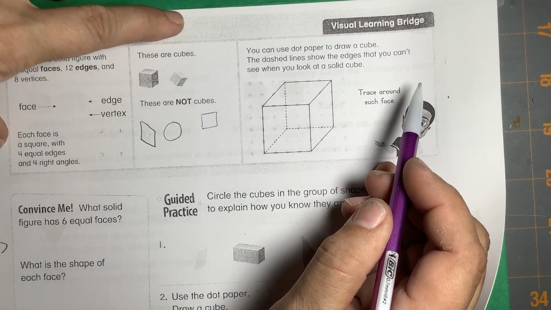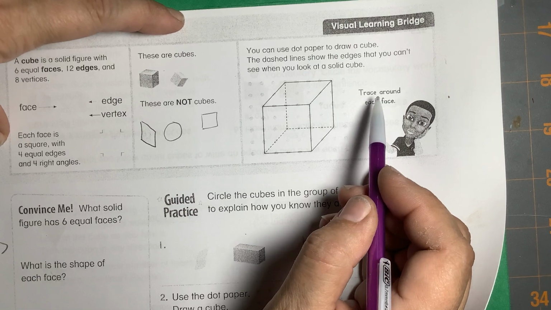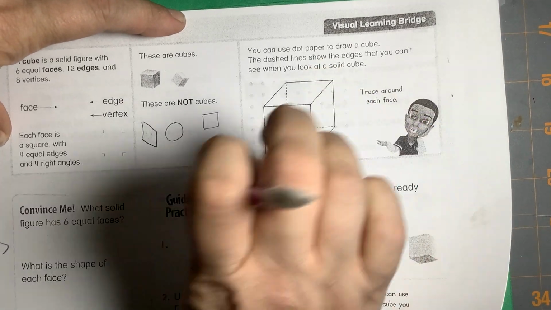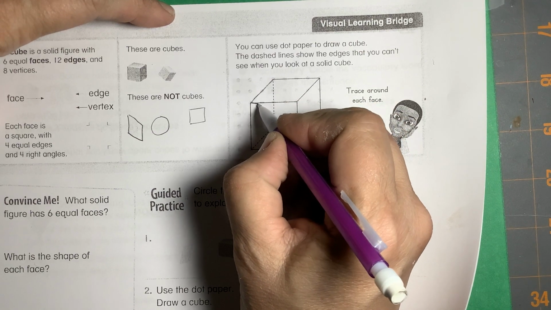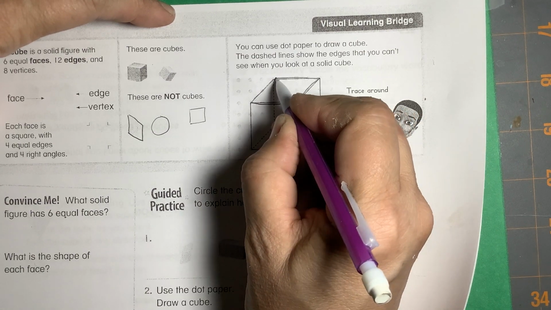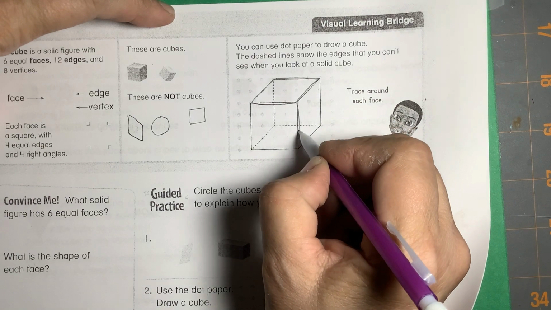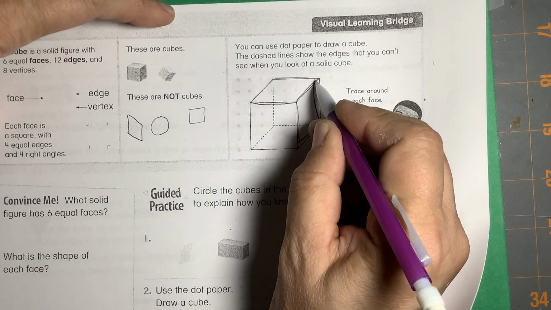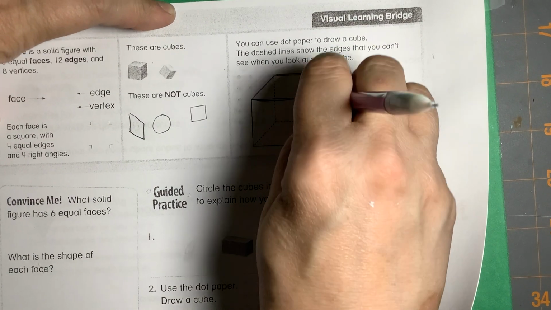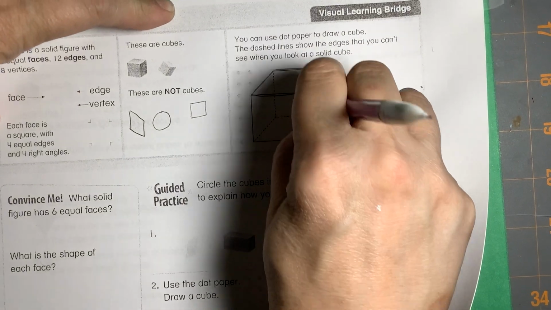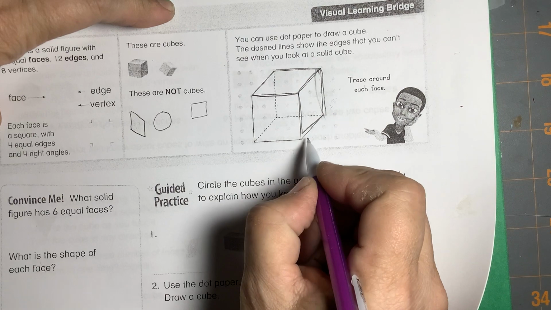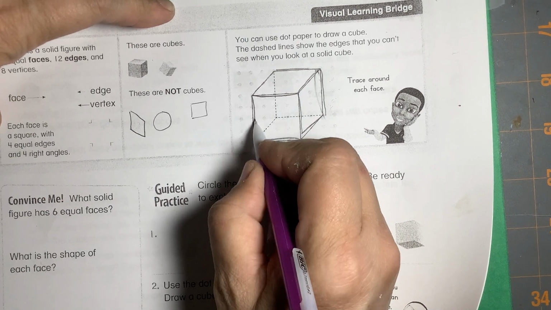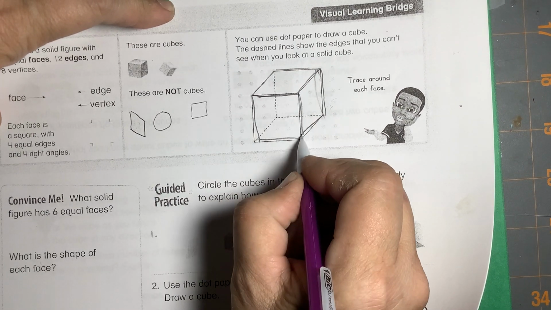All right, so it says to trace around each face. So we'll trace each face, and we'll start here. This is 1. All right, this is 2. I'm not doing very good staying in the lines here. Okay, that's 2. Then the front here is 3.